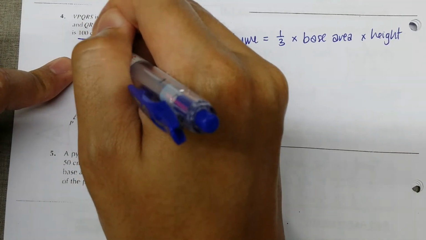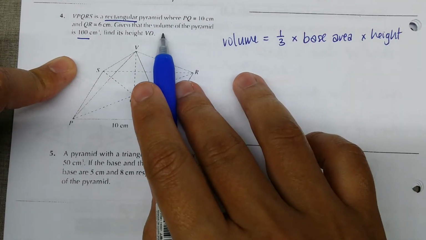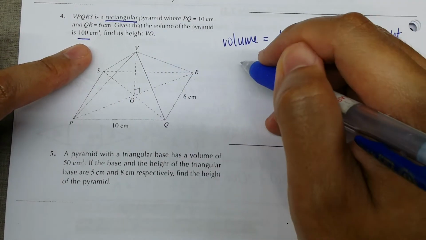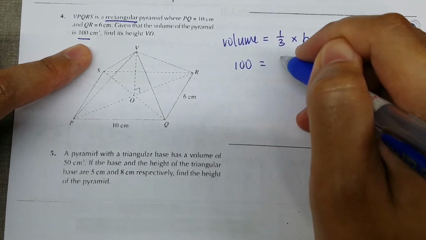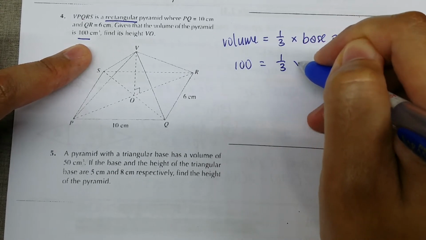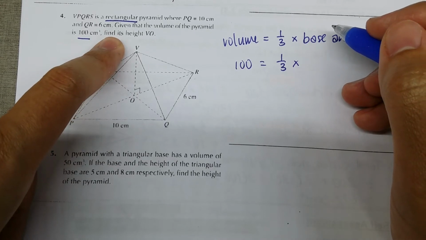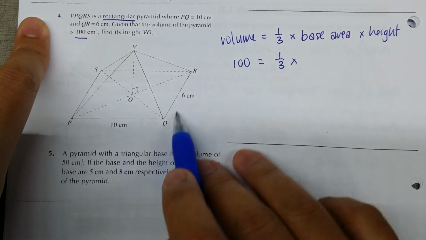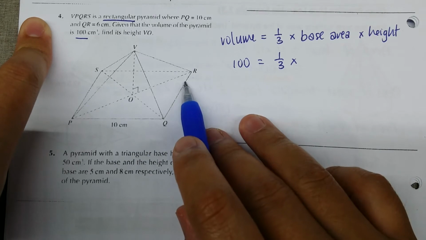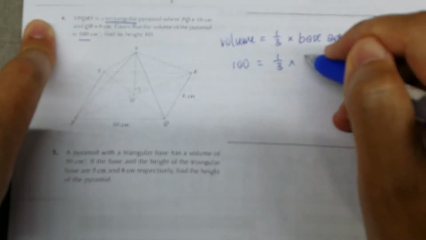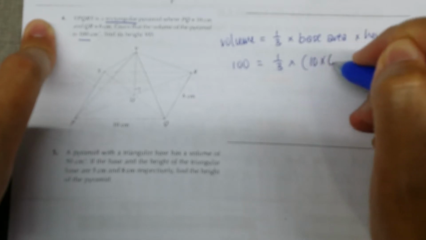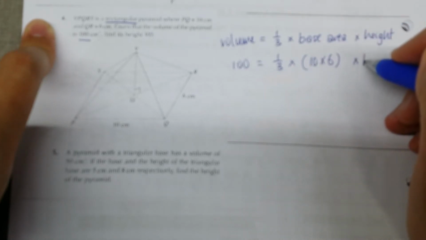For example, volume of pyramid is 100, so replace volume with 100. 1/3, I just write down. Base area, do I have it? I do. 10 and 6 is a rectangle, right? 10 times 6 gives me the base area of the rectangle. So it's 10 times 6 times height.